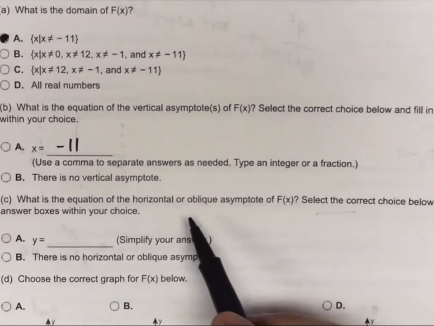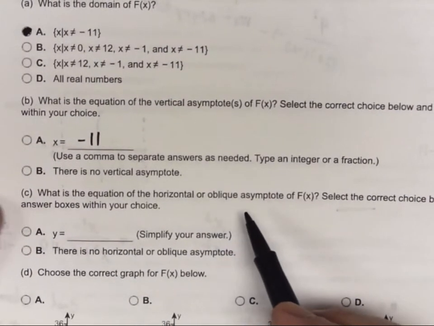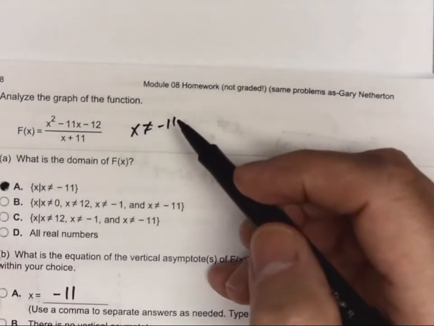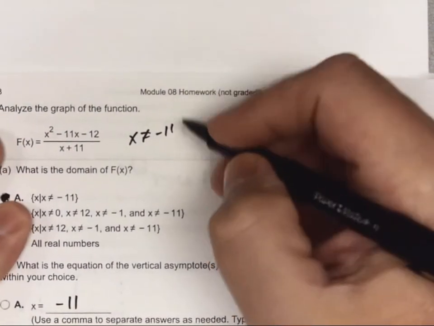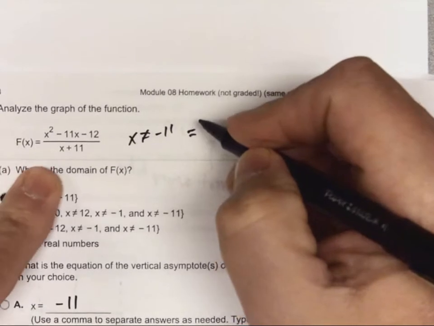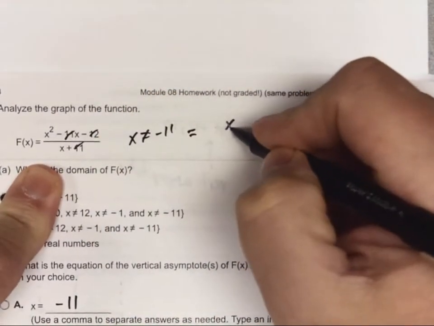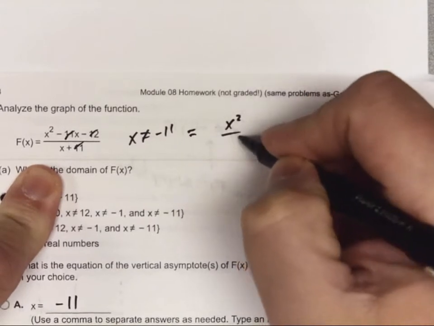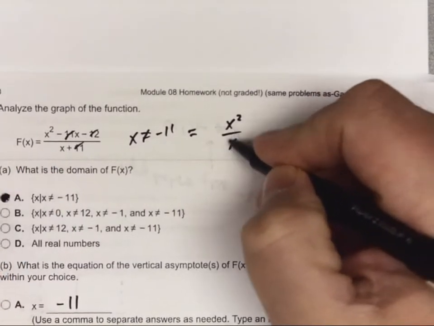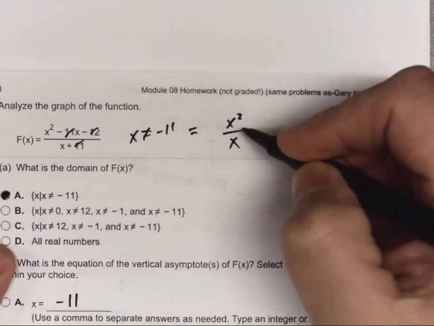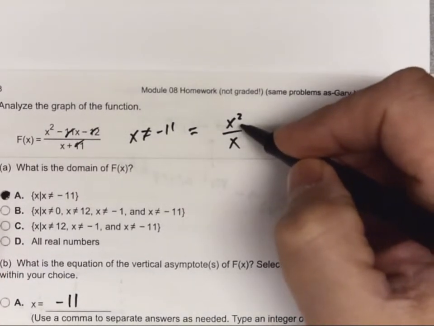What is the equation of the horizontal or oblique asymptote? All right, so now we have to reduce this down to leading terms. So I get rid of this and this and this, and I'm left with x squared over x. This says there's no horizontal asymptote, but there is going to be an oblique asymptote.